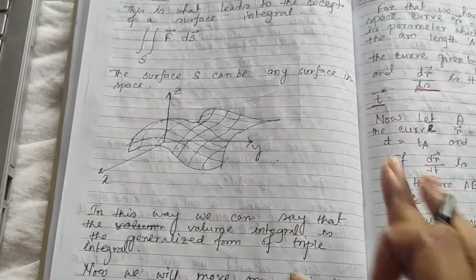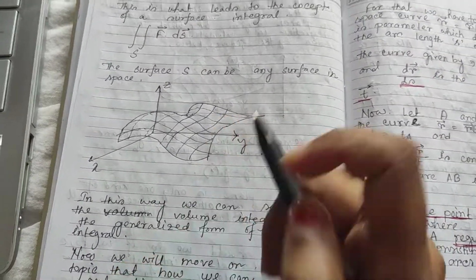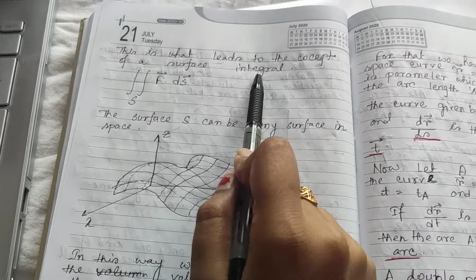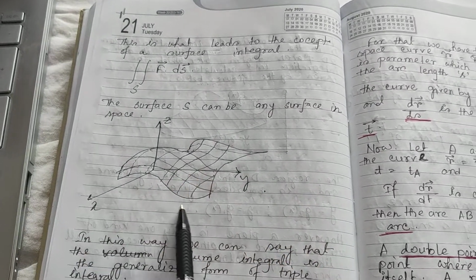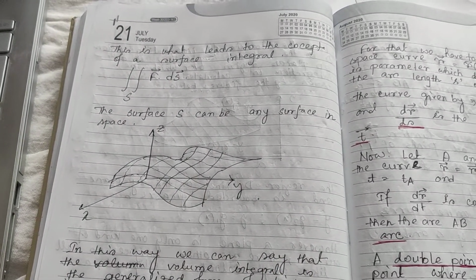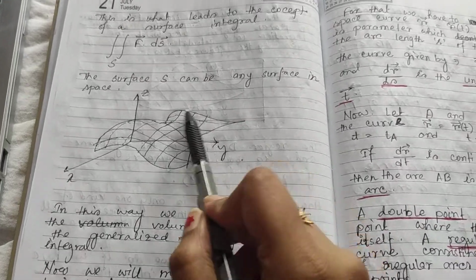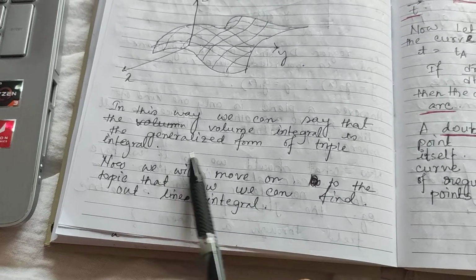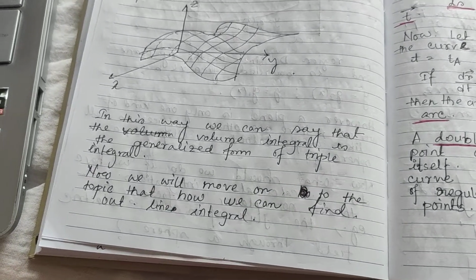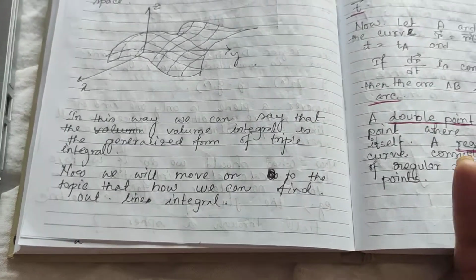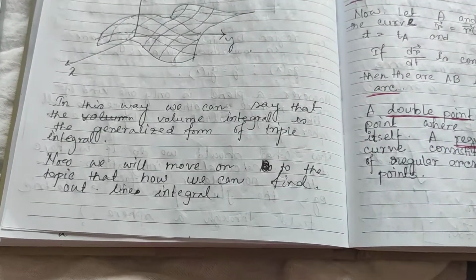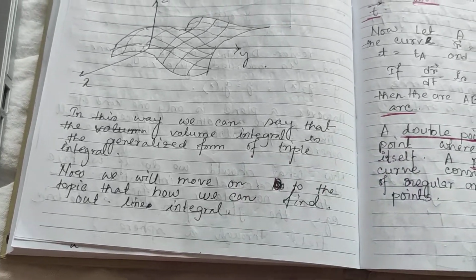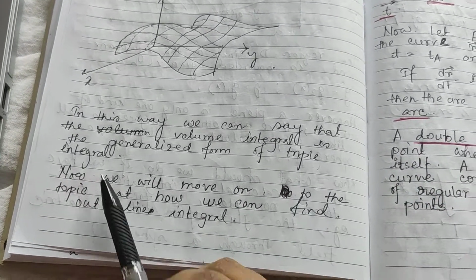So in the last video, I showed how we can generalize the double integral into the surface integral, and therefore we can find the surface area of any kind of surface situated in space, and the figure will be like that. In this way we can say that the volume integral is the generalization of the triple integral. As you know, the surface integral is the generalization of the double integration, so therefore we can say that the volume integral is the generalization of the triple integral.